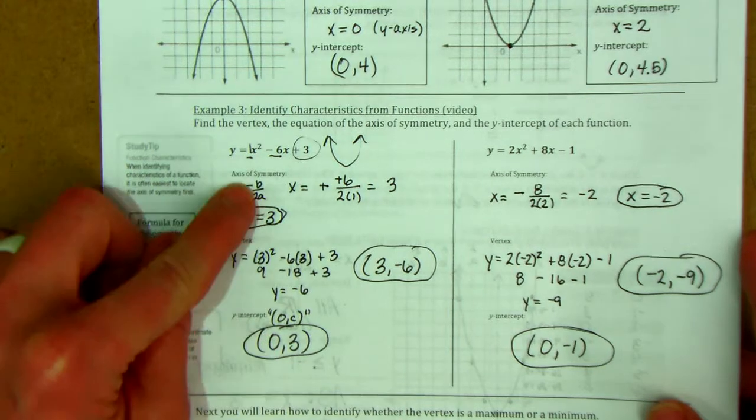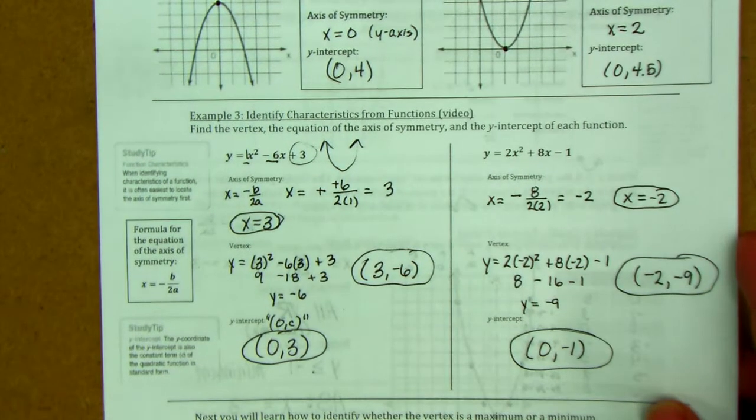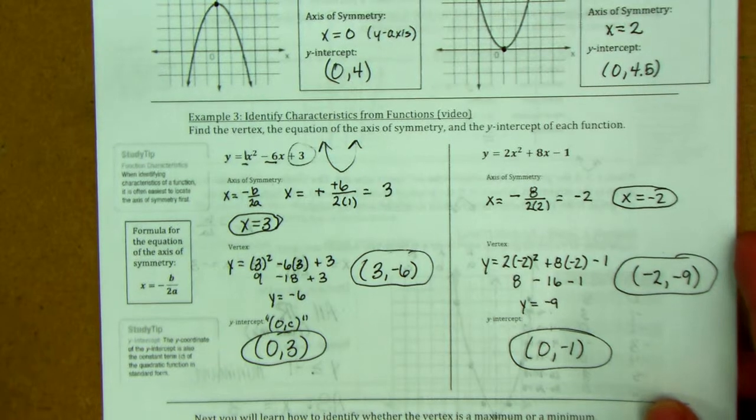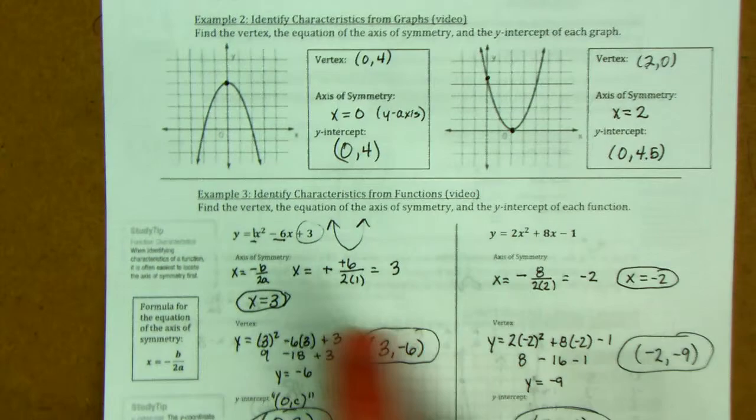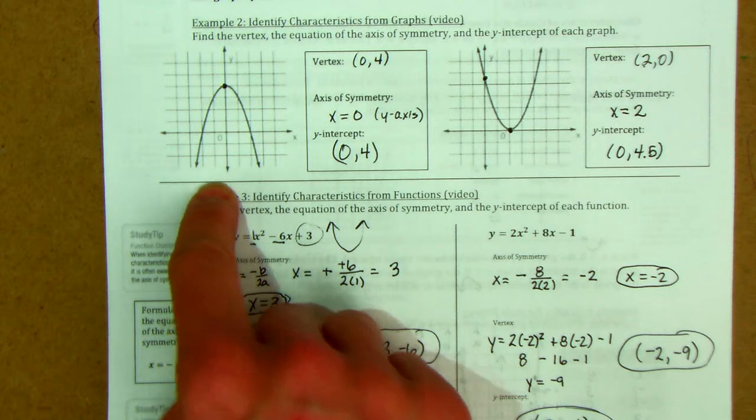It's also a minimum or maximum value depending on if you have a sad face going down, so a is negative, or if a is positive, this would be a minimum value. Maximum value, minimum value. As high as it goes, as low as it goes.